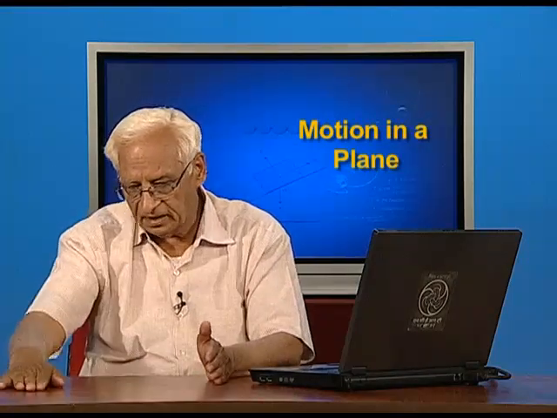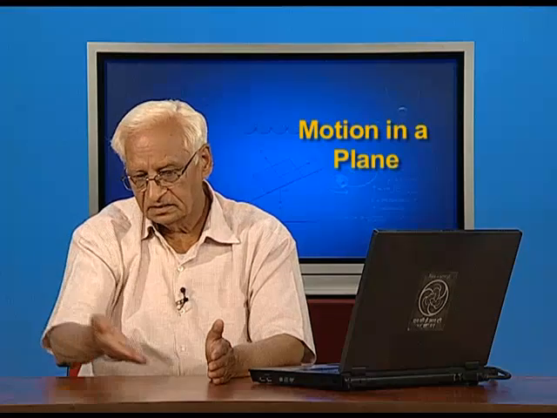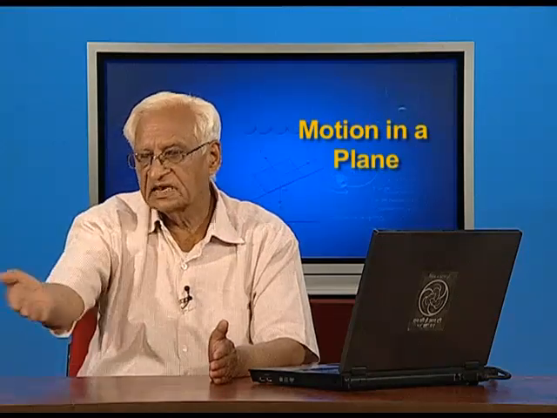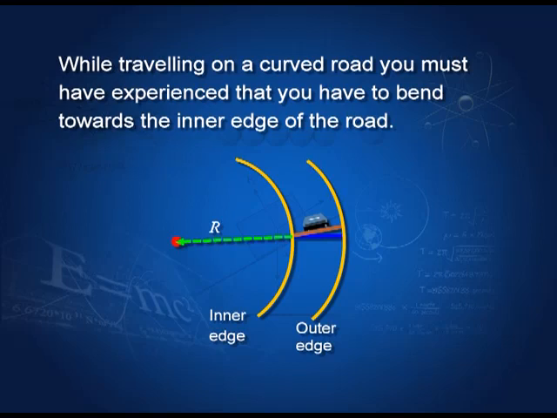The road is not plain, but is like this. There is an angle at which this elevation takes place. Here I have tried to show the outer edge of the road, the inner edge of the road, and r is the radius of the curved road. I have also tried to show how the road is banked and the car is on that banked road.